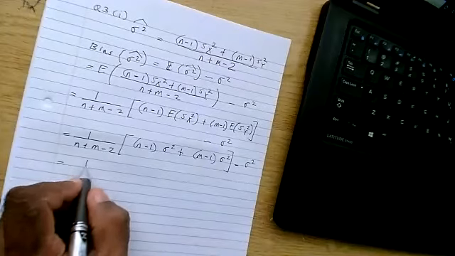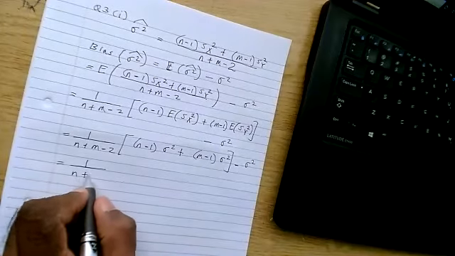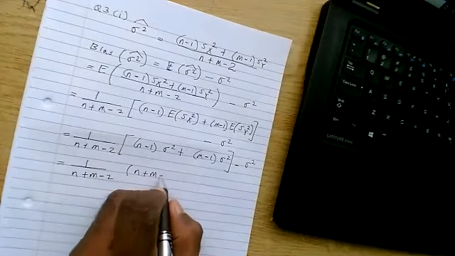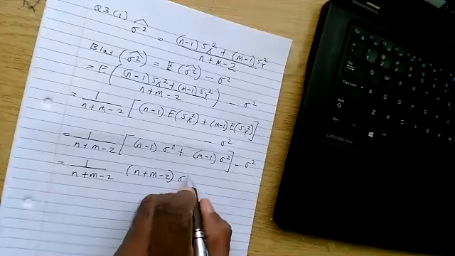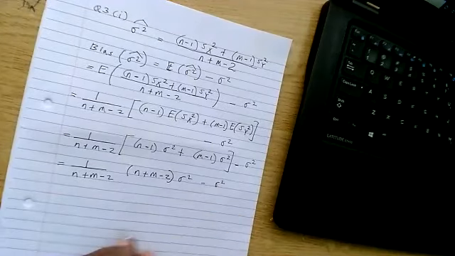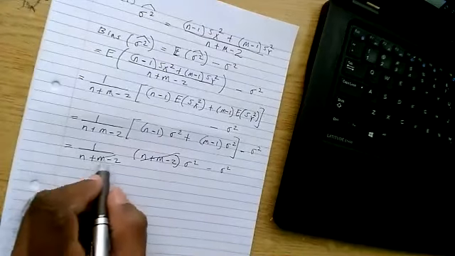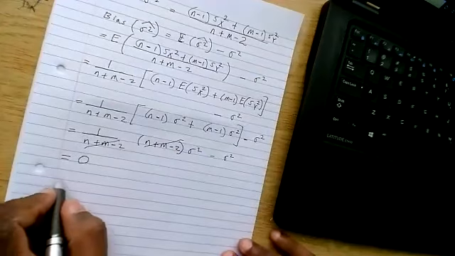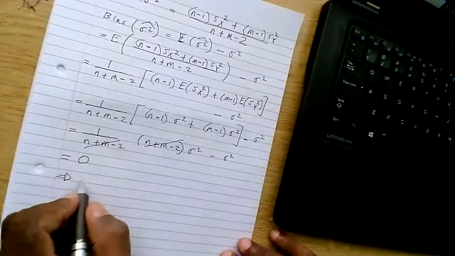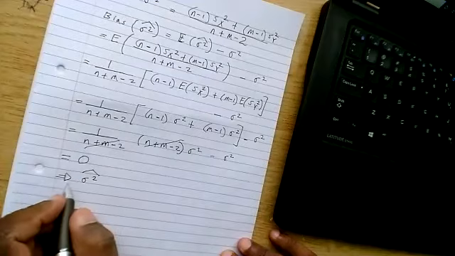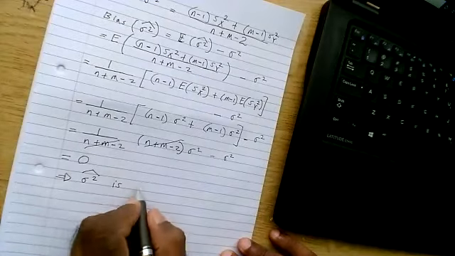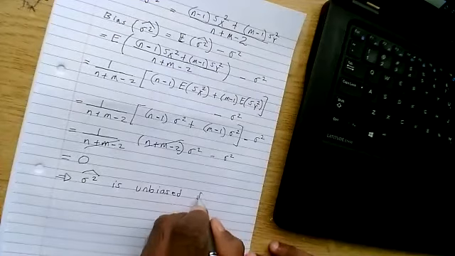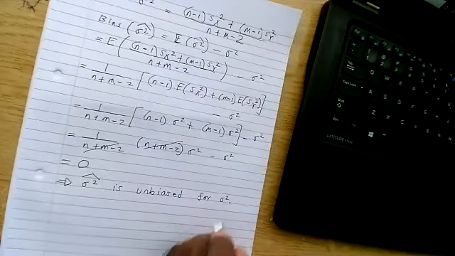So this becomes, okay, and these two guys cancel out. So the answer is 0, right? So hence I have shown that the estimator for sigma squared is unbiased for sigma squared, right?